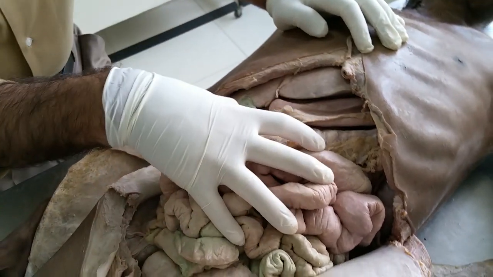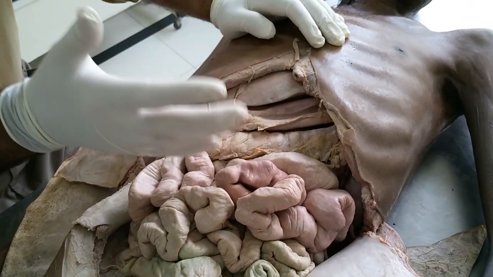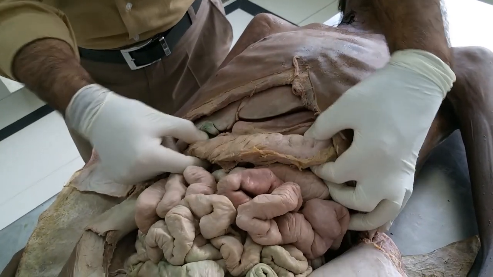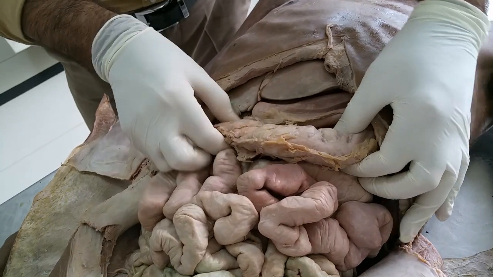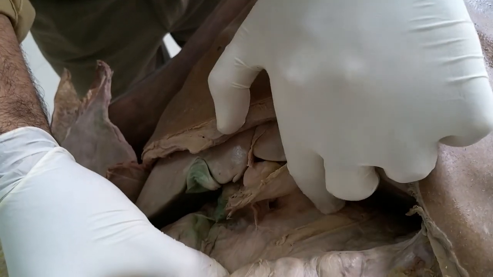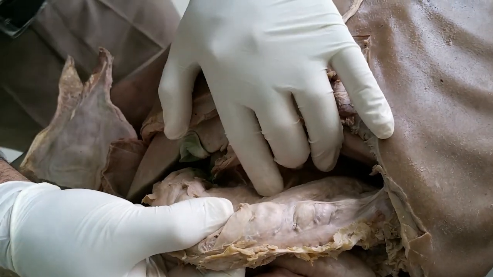Now the peritoneal cavity is divided into compartments by mesenteries. First of all, you see this structure. This is called the transverse colon, and behind the transverse colon, if I reflect the stomach, you can see this mesentery, which is the mesentery of the transverse colon. It is called the transverse mesocolon.